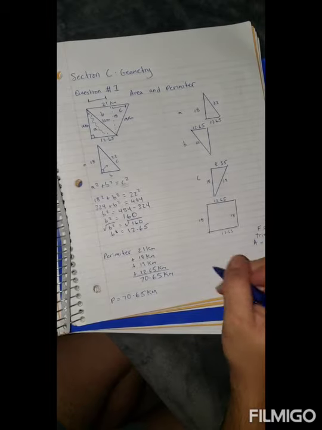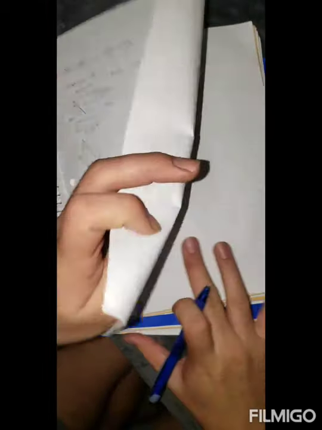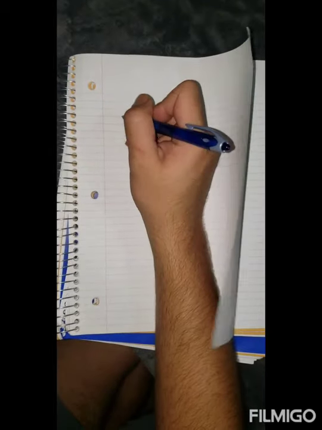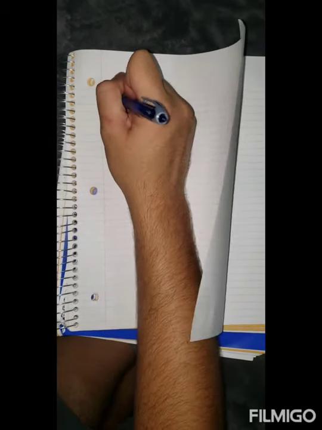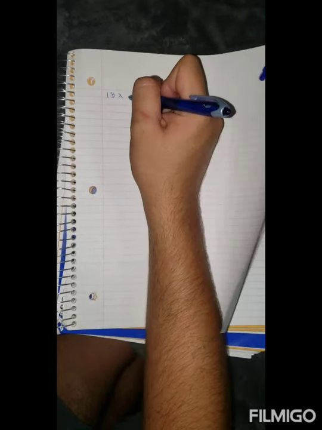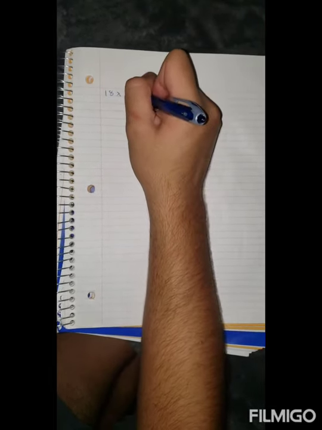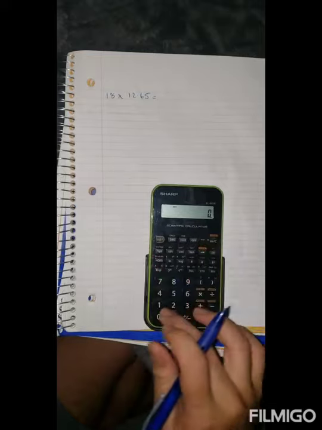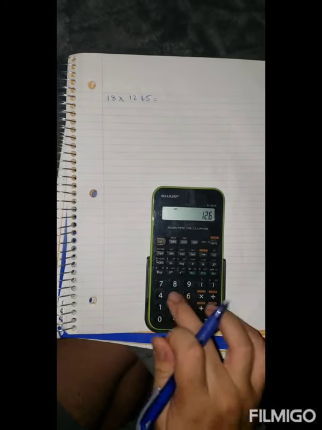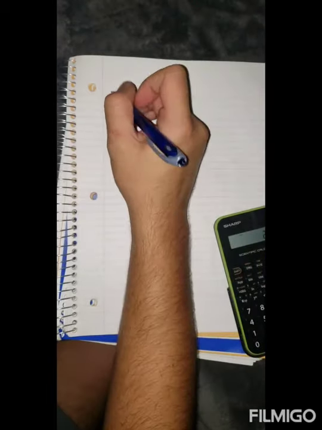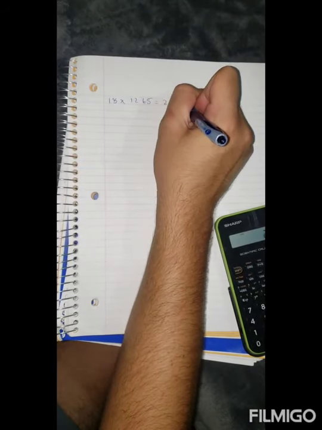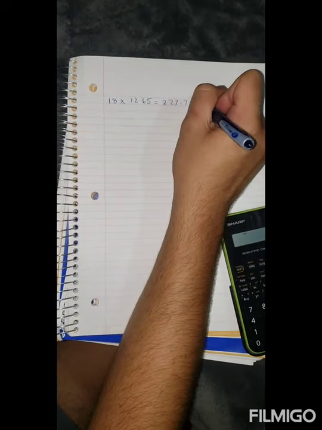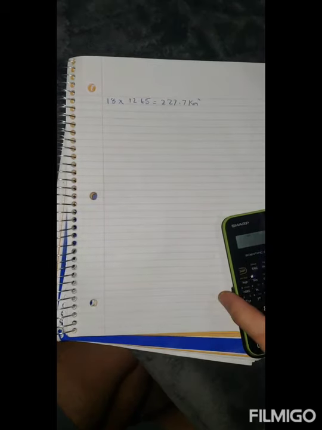Let's get the square. 18 times 12.65 is equal to 227.7 km squared.